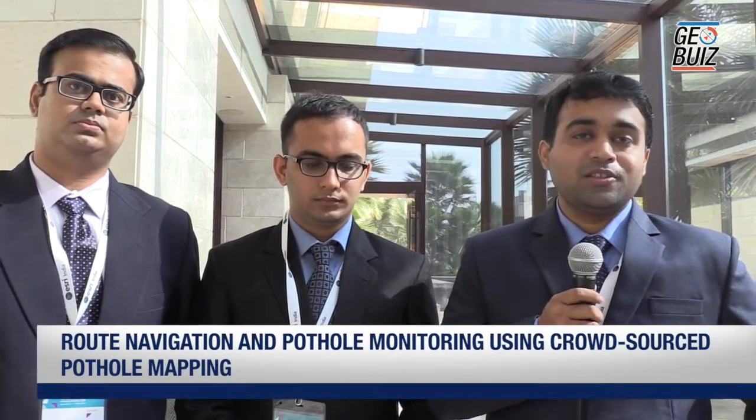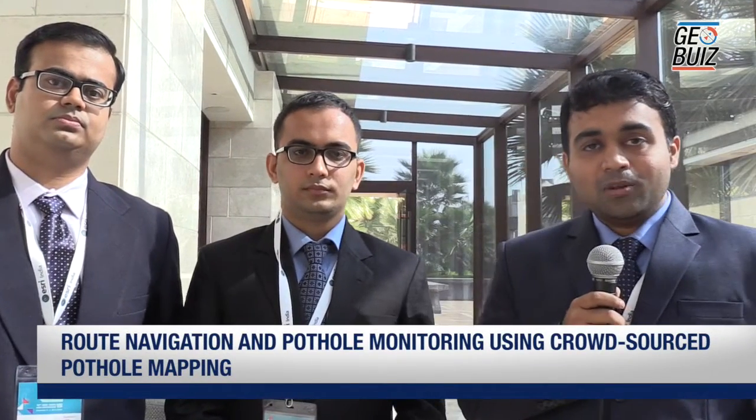As the rainy season approaches, we have seen people complaining about the exponential increase in the number of potholes. So we thought we should come up with an idea to solve this issue. We decided to let users help authorities map these potholes, and help the authorities in taking corrective measures to repair these potholes. So that was our basic idea behind this application.